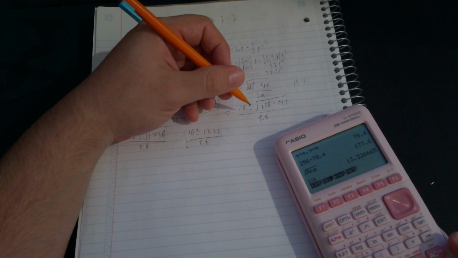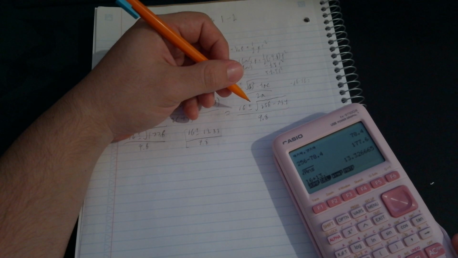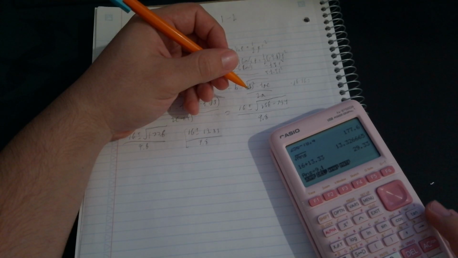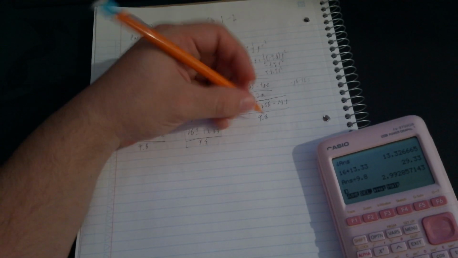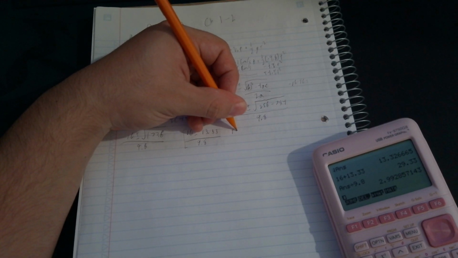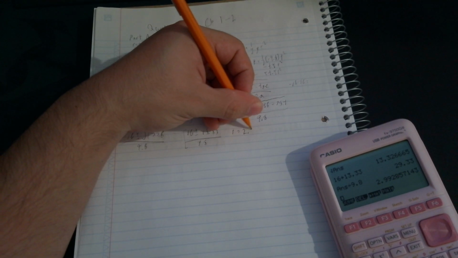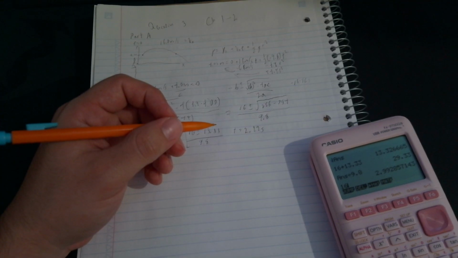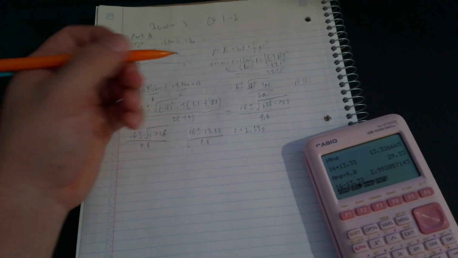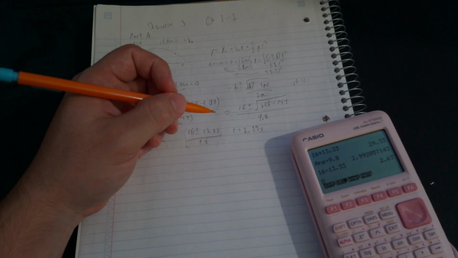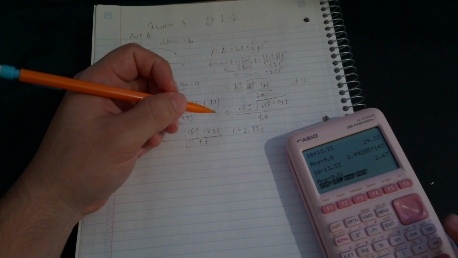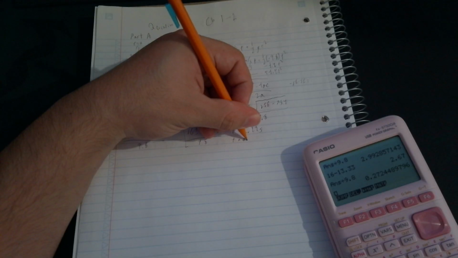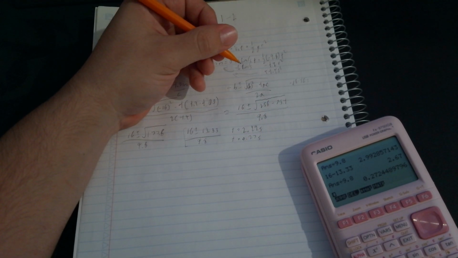So we're going to be doing 16 plus 13.33 divided by 9.8, which is going to give us 2.99. So our first time is equal to 2.99 seconds. And then we're going to do 16 minus 13.33 this time, and we'll divide that by 9.8. And our second time will be t equal to 0.27 seconds.